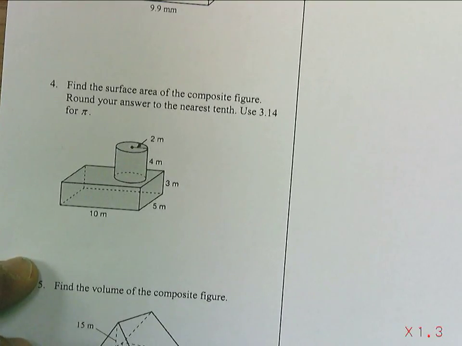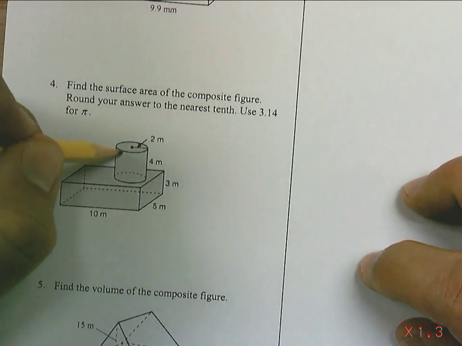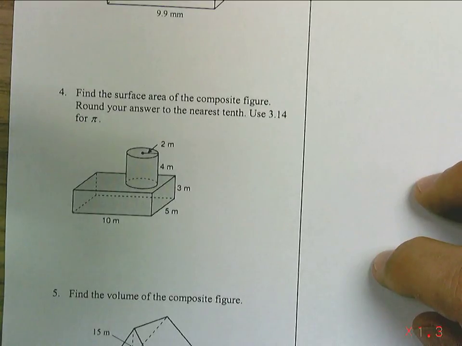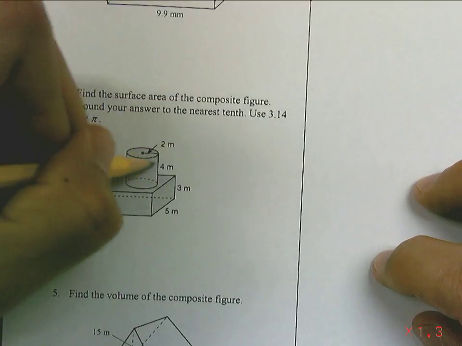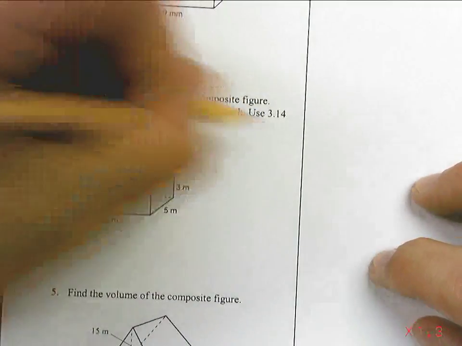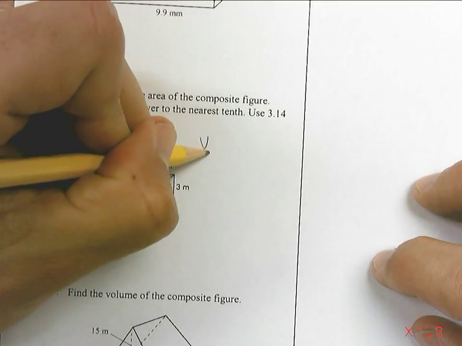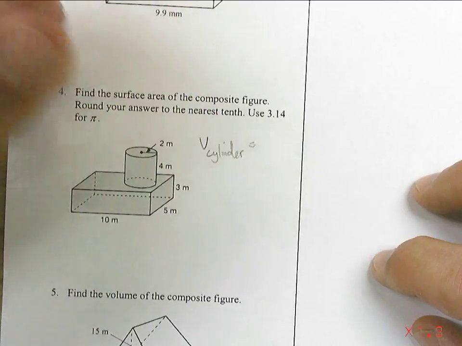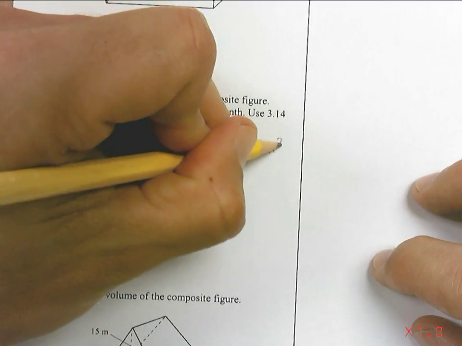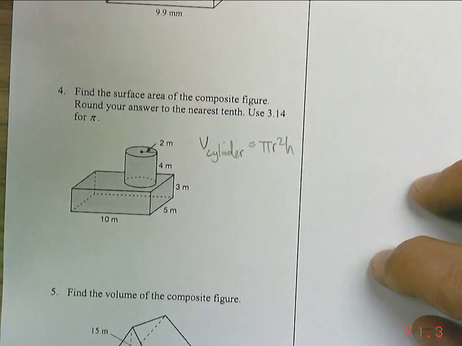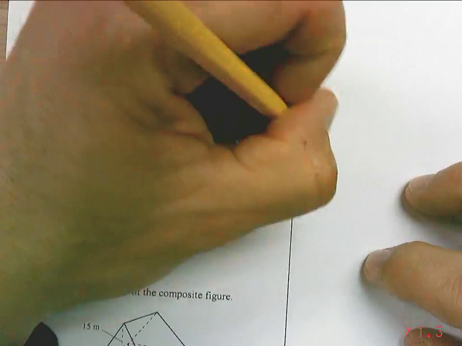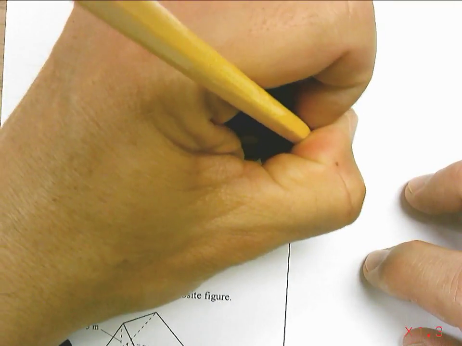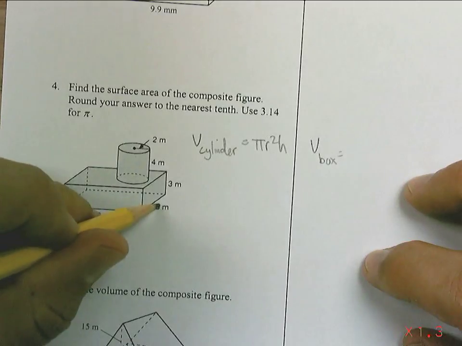Well, what you're going to have is the volume of this, which is the volume of the cylinder. So I'll write here V, volume of cylinder. In your formulas, that's going to be pi r squared times the height. And then the volume of the bottom part, volume of the box, I guess, that's just going to be 10 times 5 times 3.